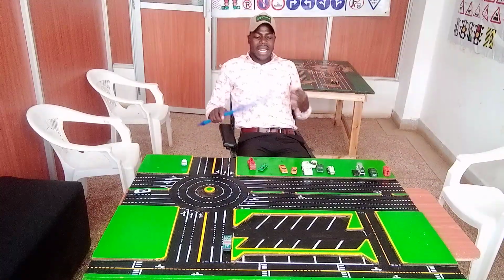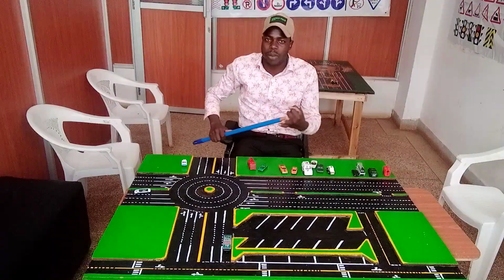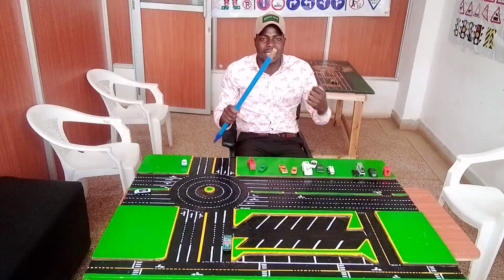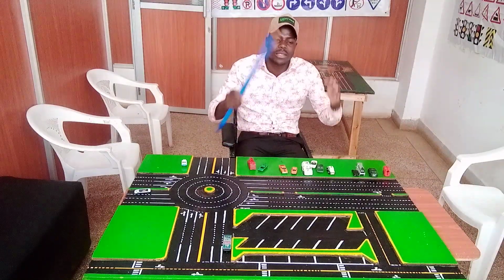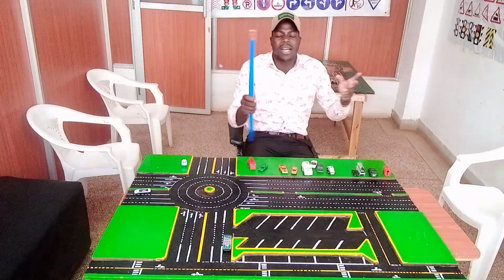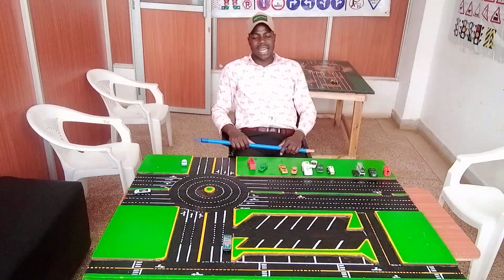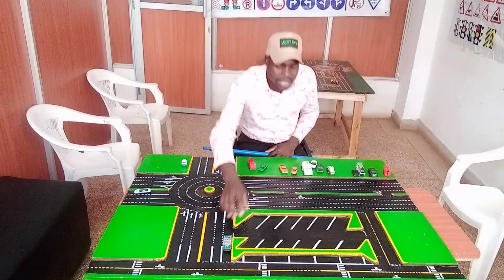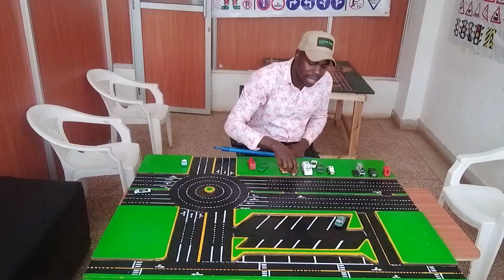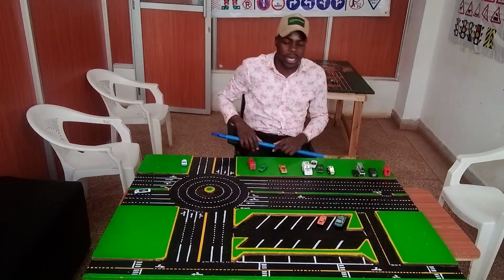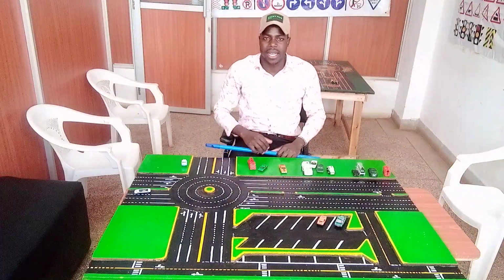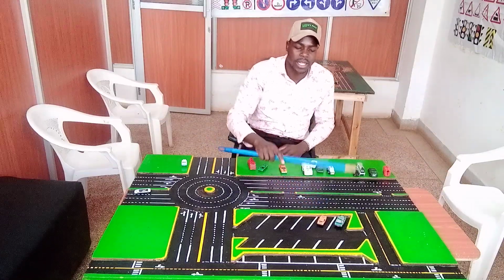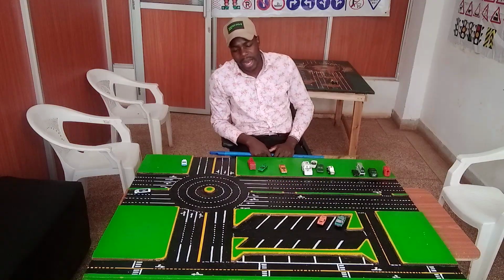Why do you call this parking zone controlled parking? It is controlled because it is reserved for the specific vehicles, which are saloon cars, as I've mentioned. Then why do you call it angle parking? You will find that vehicles are parking in this parking zone in an angled manner. That is the reason why we call this parking zone angle parking.